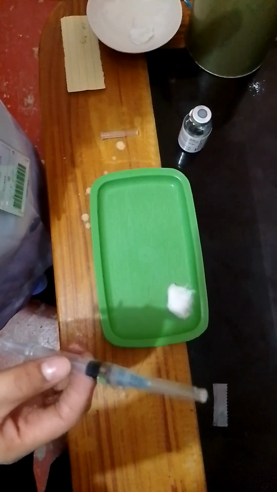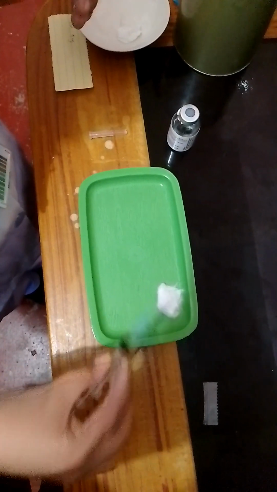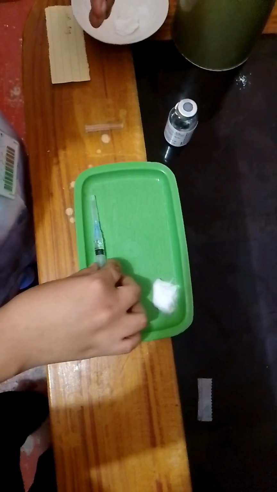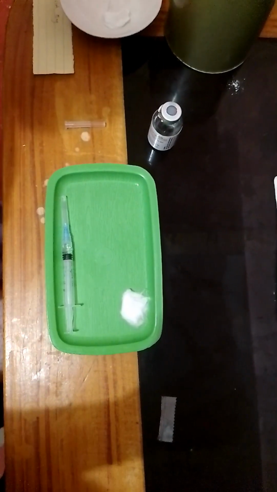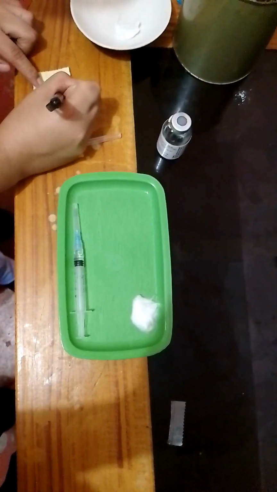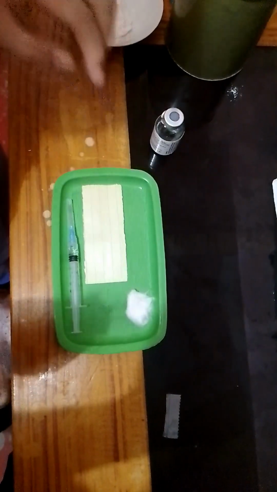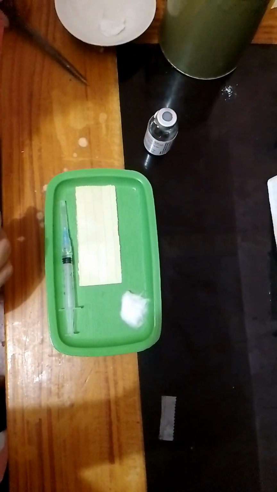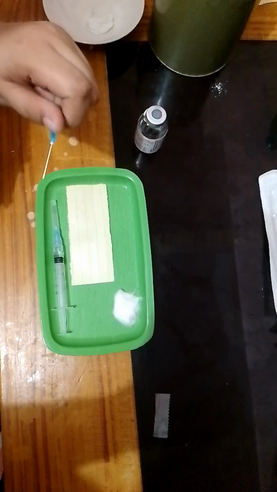And then after that, place the syringe in a hypodermic tray. And then write the name of the drug and its dosage. And then after that, discard the used aspirating needle to avoid needle injuries.